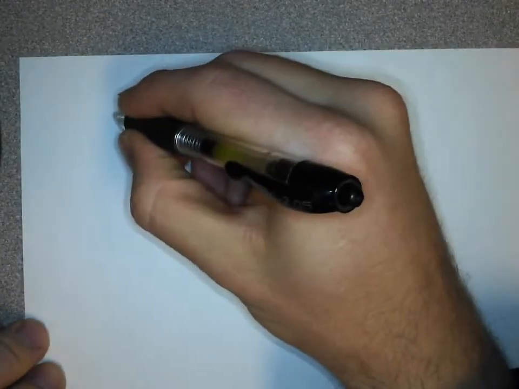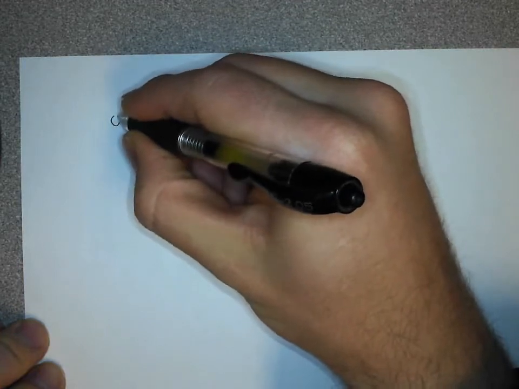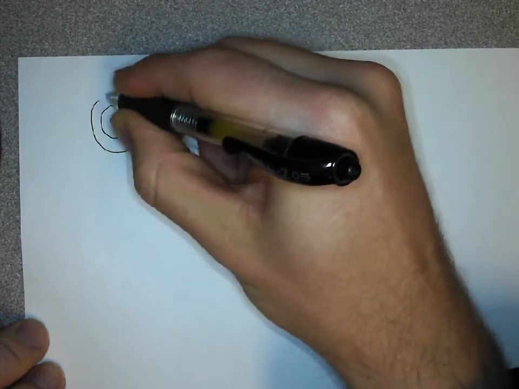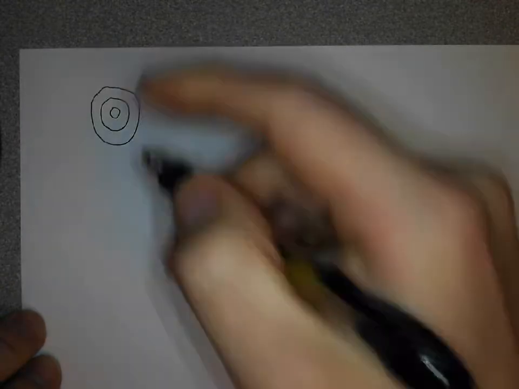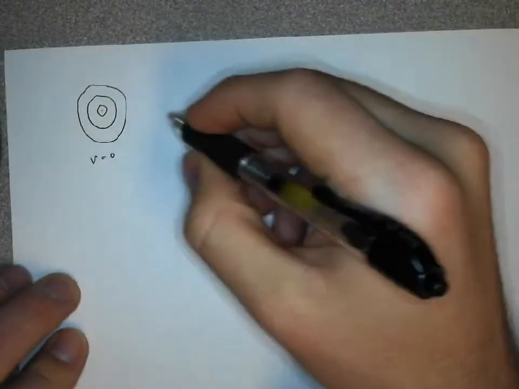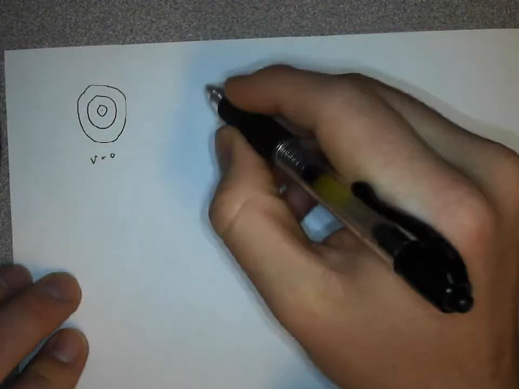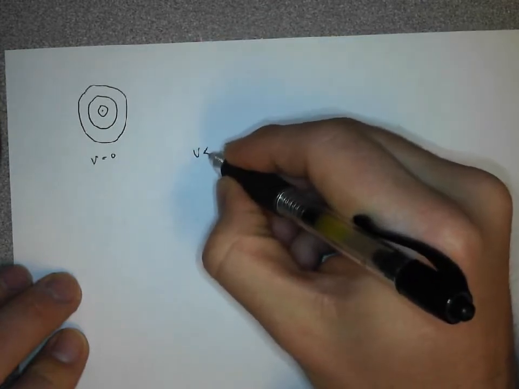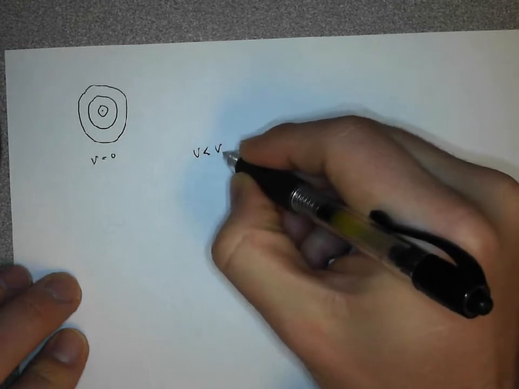The example we used in class was something in the water bobbing up and down. If you have something that's not moving, let's say it's a boat, then the ripples that leave it are going to be relatively equal, going out, and we'll say the object's here in the center. That's when the velocity of the object is 0. Then eventually we get to a point where the object's moving, let's say to the right. In this case, the velocity of the object is going to be less than the velocity of the wave it's creating.